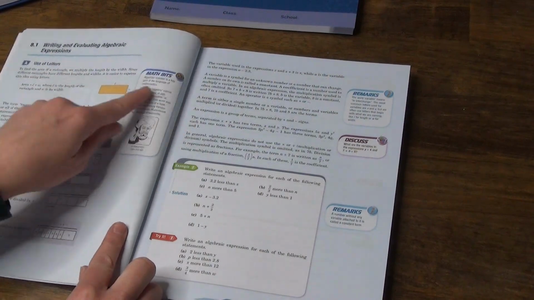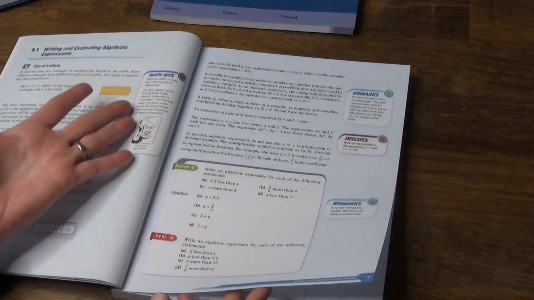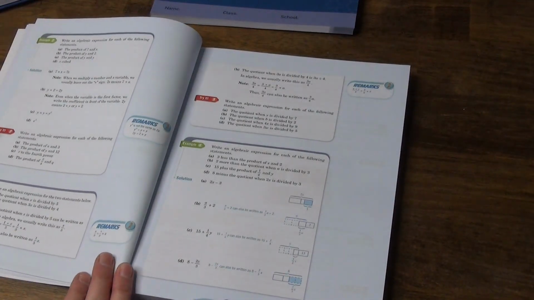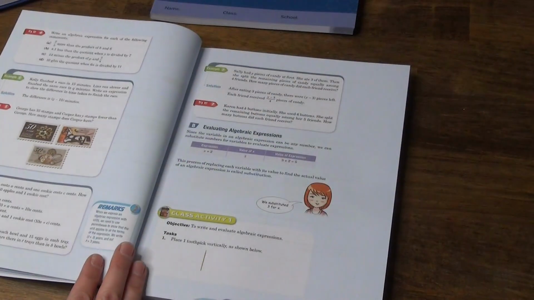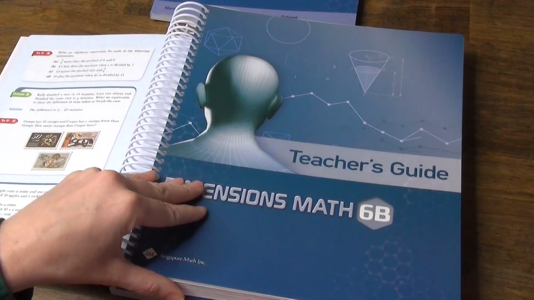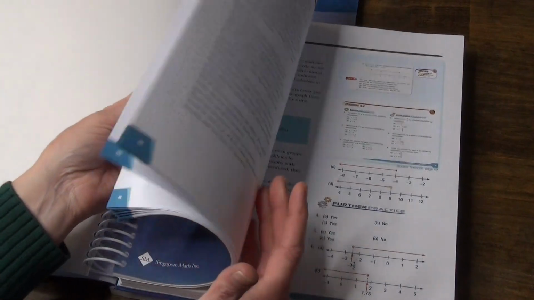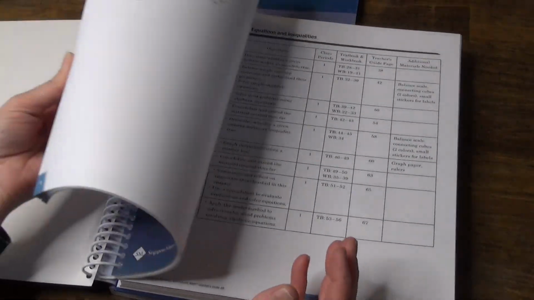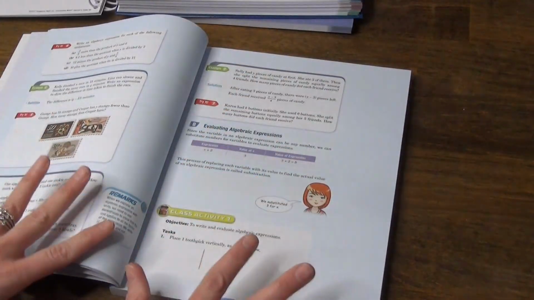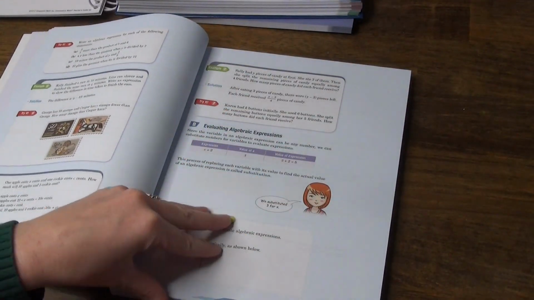There's little Math Bits over here where it tells you where the word algebra came from. Lots of examples, lots of Try Its before you would be moving on over into your workbook. Again, you'll have to reference that teacher's book to know exactly when you're going to be stopping, just because it doesn't have the indicator on the textbook like you would have had before.